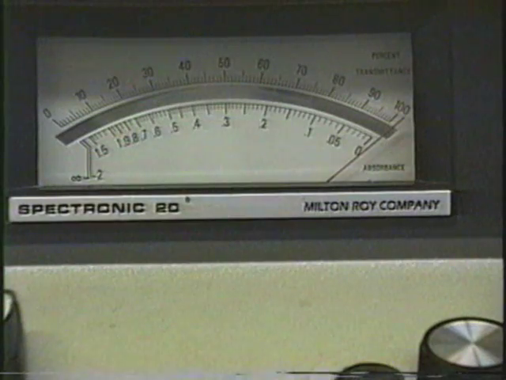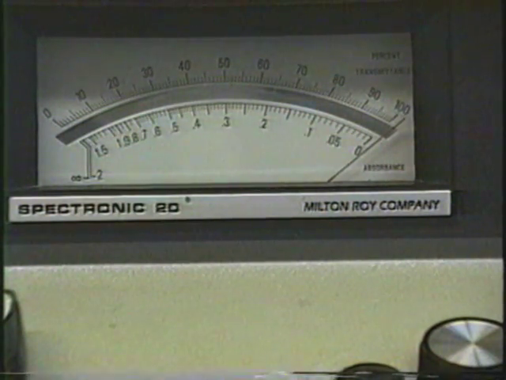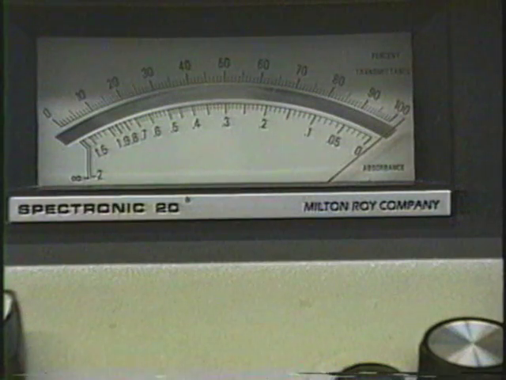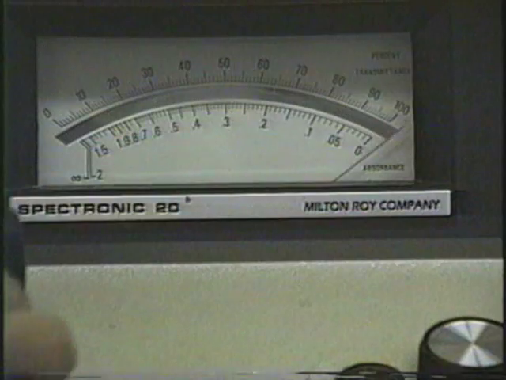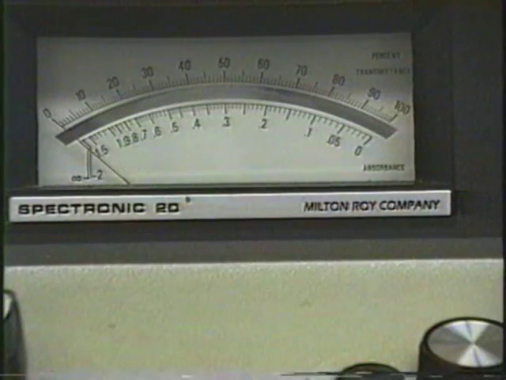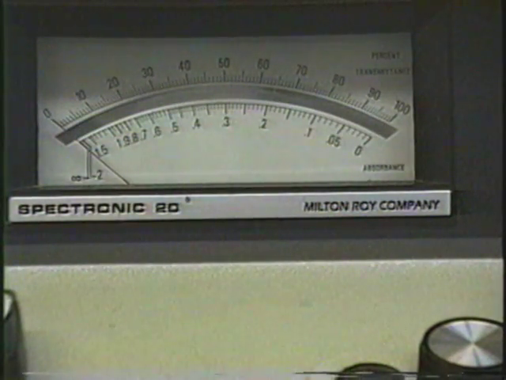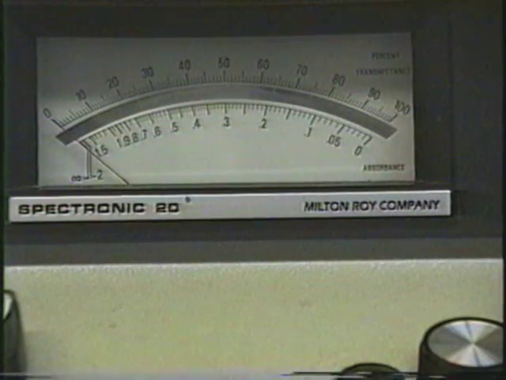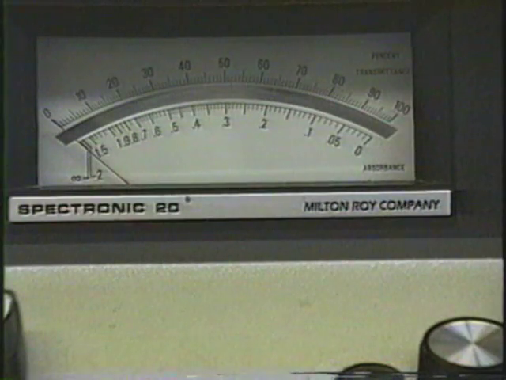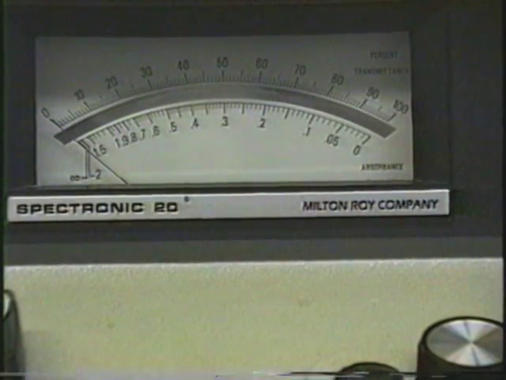Now we don't do any more adjustment, we just read. And you see it's reading a little over 100%, so we'll have to estimate. I would say that's 102%, 102.0%. Now, you'll go through everything we did a second time to make sure everything is reading right. Then you will go back and make a solution and bring your solution to the spectrometer. Let's do that now.